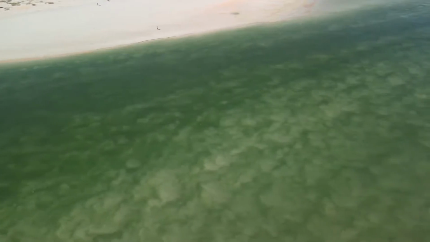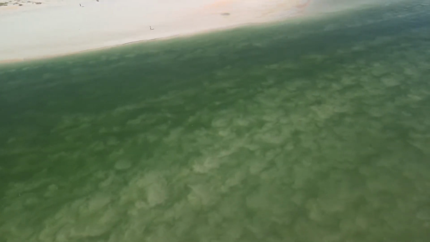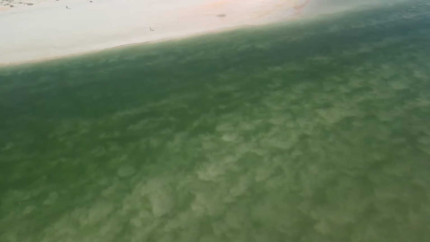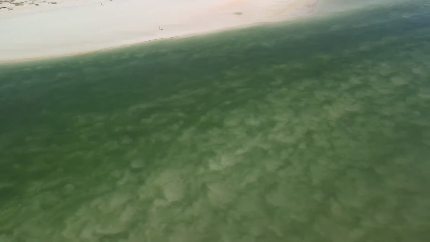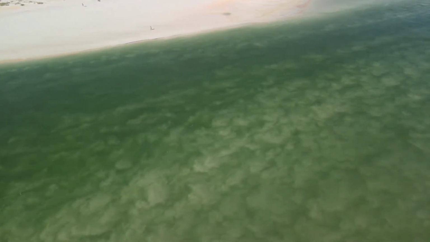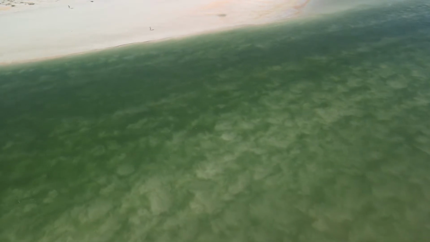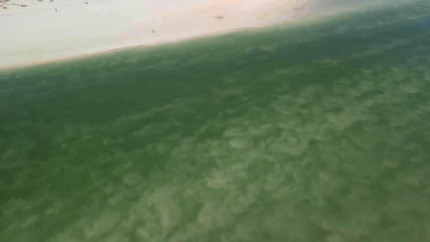Now this is in the inlet itself. I thought this was fascinating how the sand was stirred up in the water. Created those really interesting patterns. So when I see stuff like that and the light is just right, sometimes I'll experiment. Here's another perspective of cruising along it, trying to put some motion in the shot, play with the colors. Really nice.